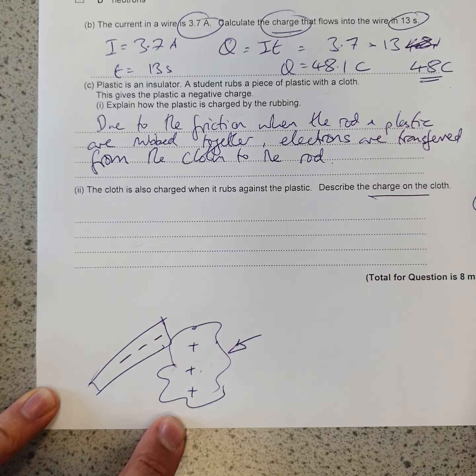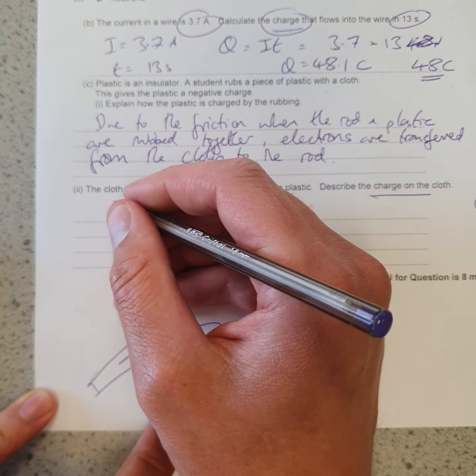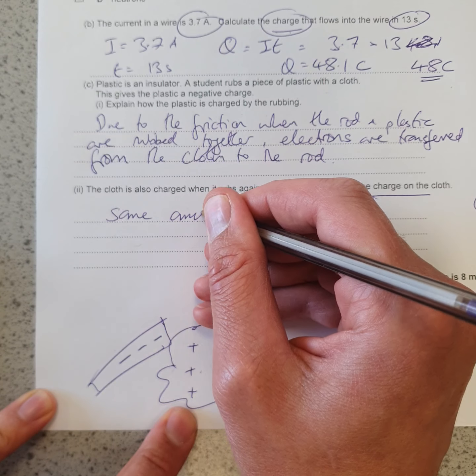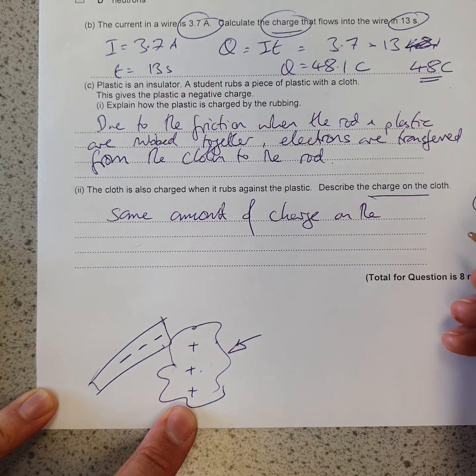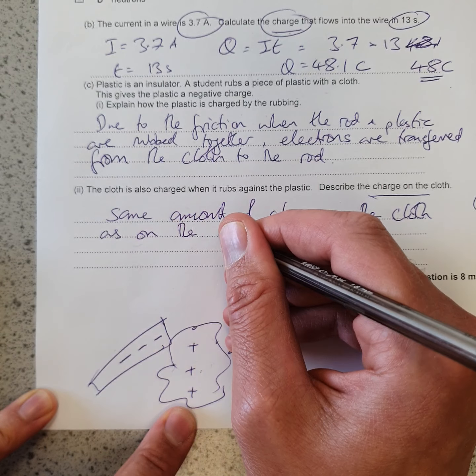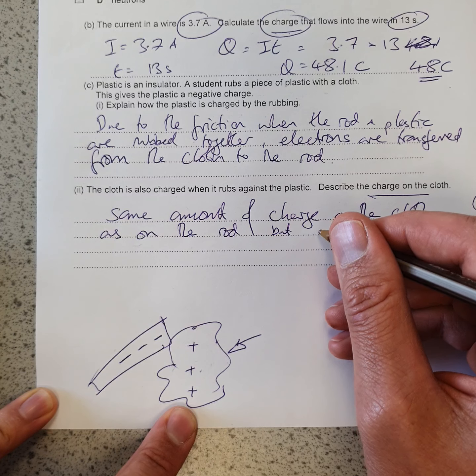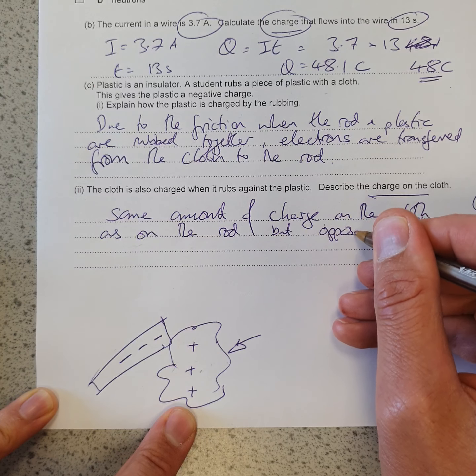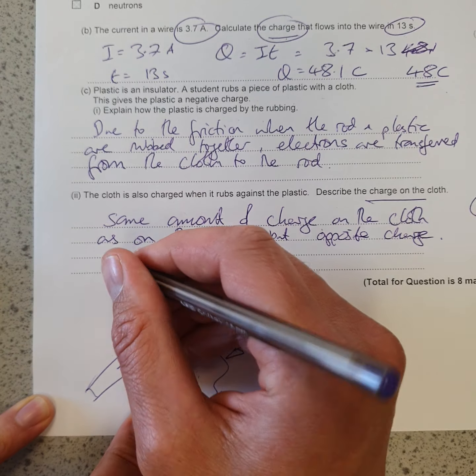In realistic terms, it'd be a lot more than just 3 electrons, but we'll just use that to show what's going on here. So it'll have the same amount of charge on the cloth as on the rod, but the only difference is that it'll be the opposite charge. Same amount, but opposite charge.